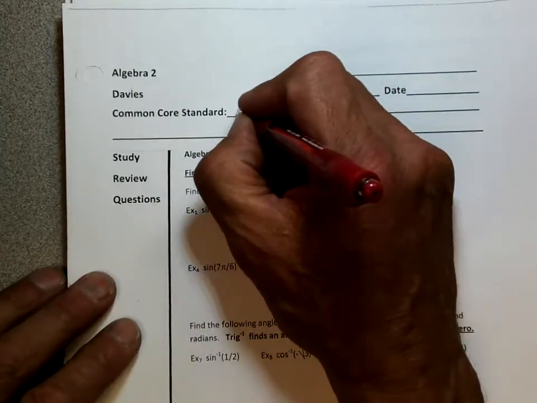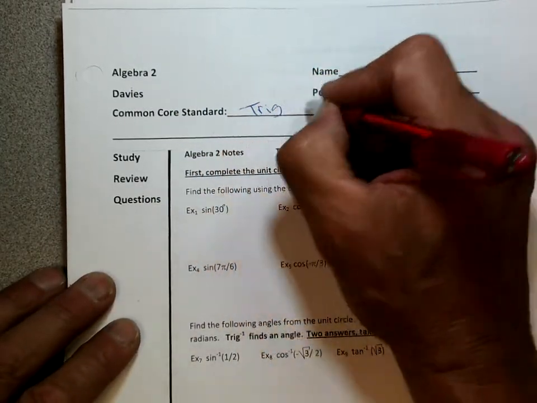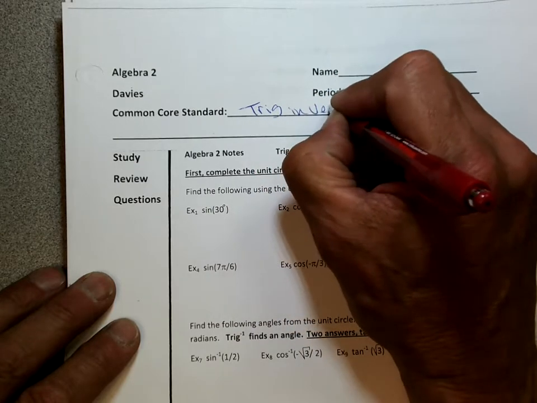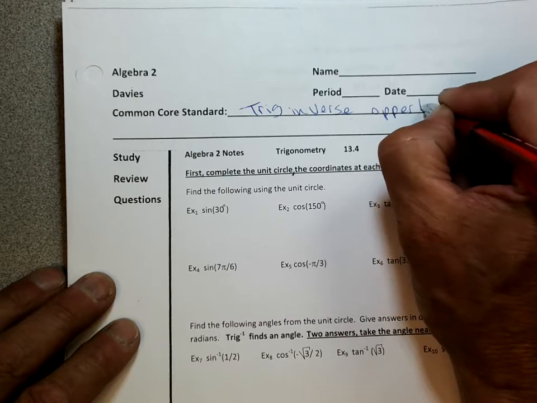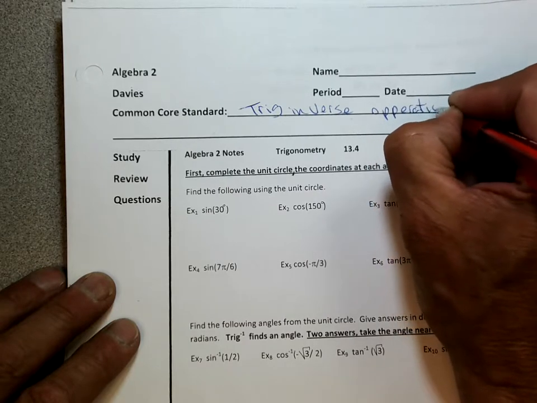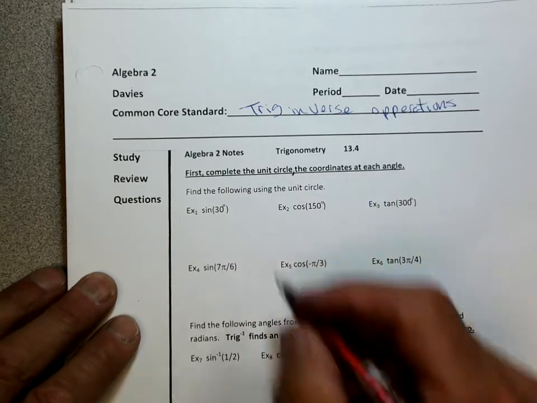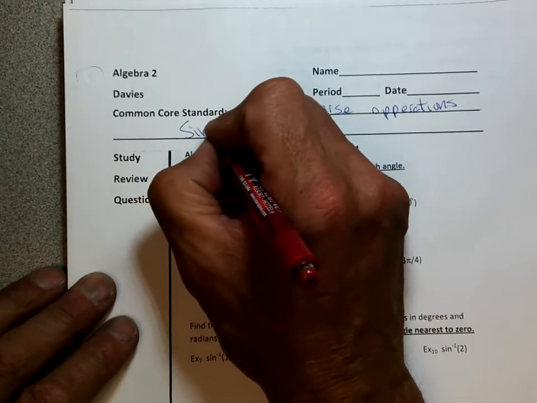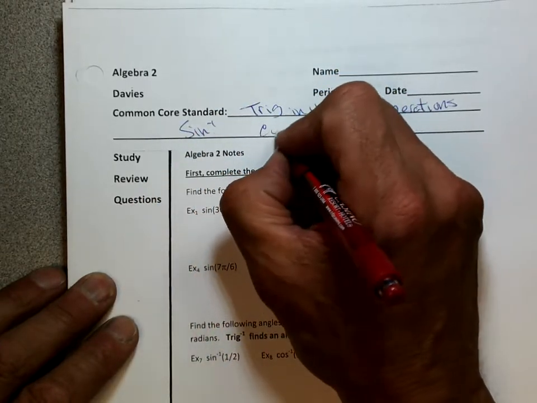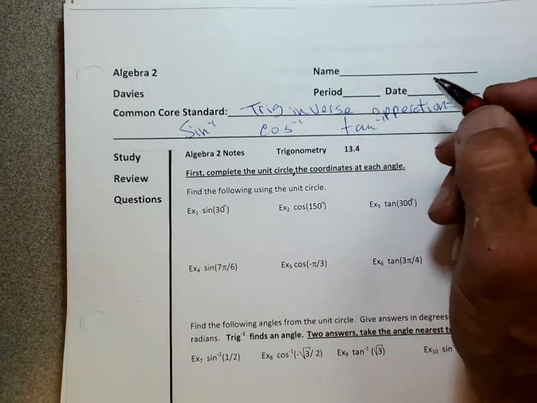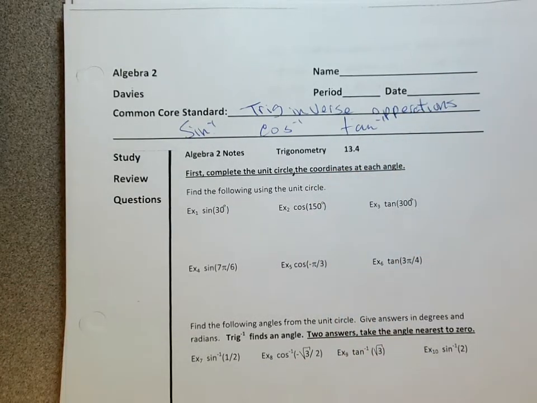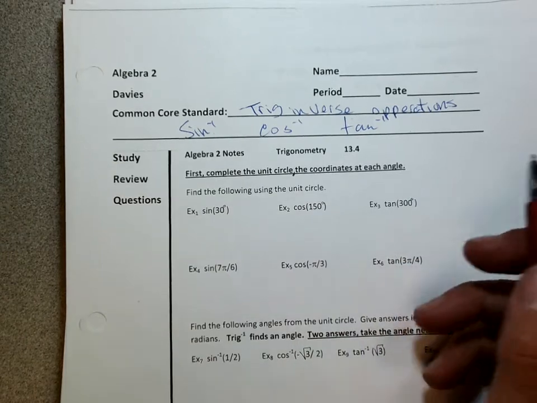So right off the bat, today's Common Core standard: what we're doing is finding trig inverse operations, which we've done before. We've done sine inverse, cosine inverse, and tangent inverse before. But we're going to use the unit circle to help us out today. Before I do anything, we have done the inverse symbols.